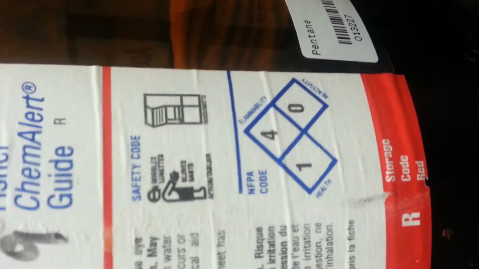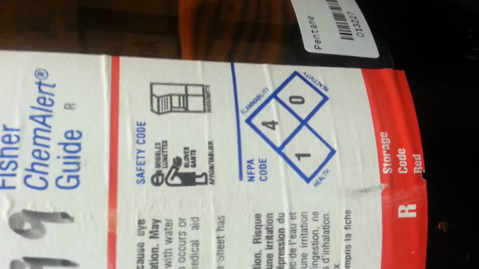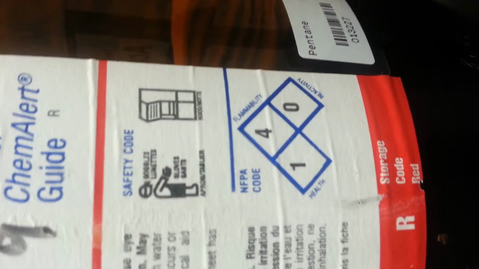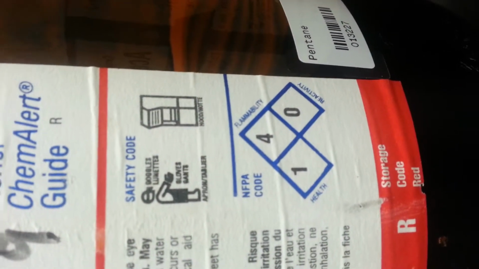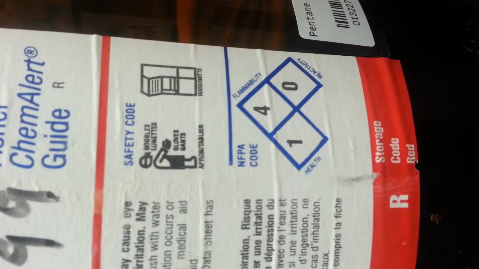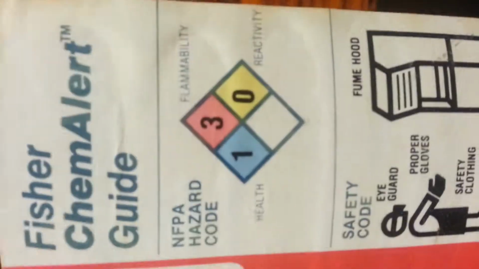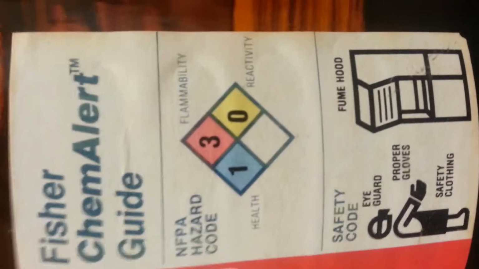Then on this bottle of pentane, you'll notice that there are 3 numbers within little diamonds, and each diamond represents a different thing. So either health, flammability, or reactivity issues. The number within each diamond indicates the level to which this can be a health hazard, a flammability issue, or a reactivity issue. So the health level is relatively low, the flammability level is pretty high, and then the reactivity level is 0.